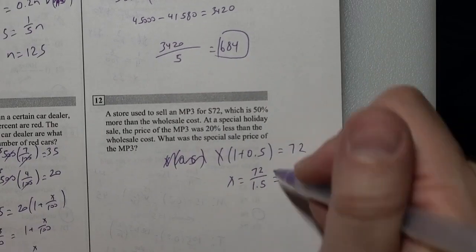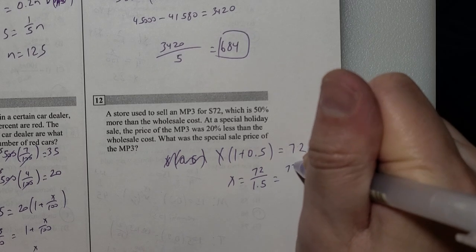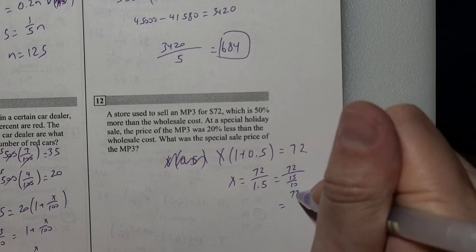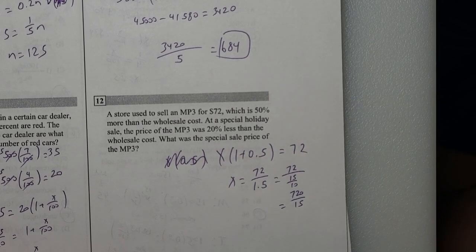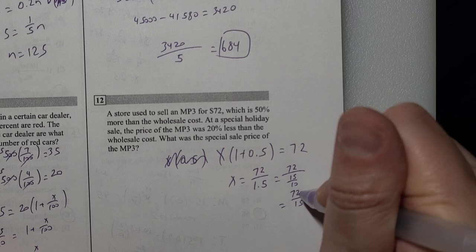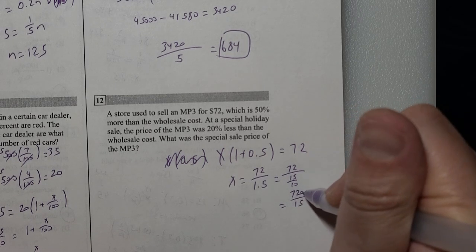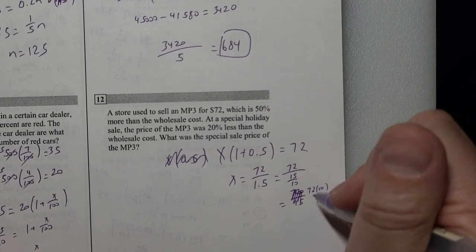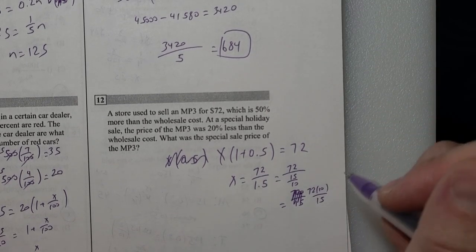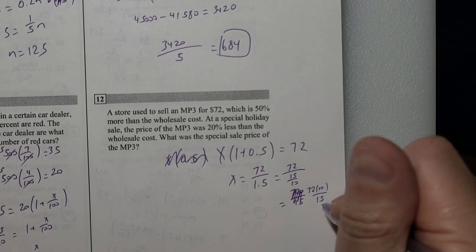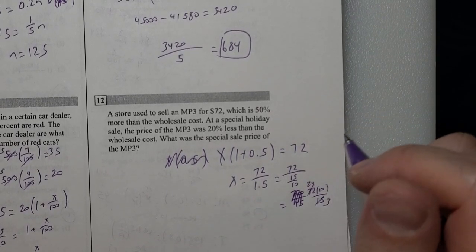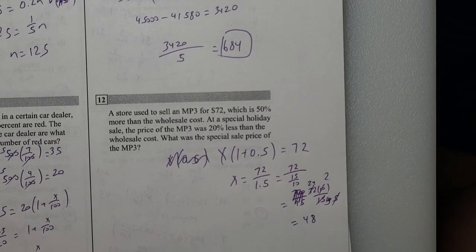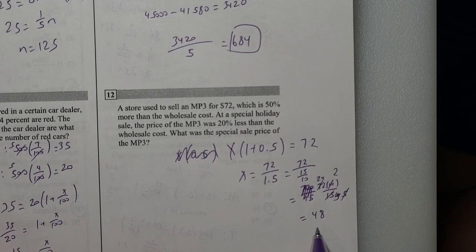So if we're not allowed to calculate for this, how do we do that? That is 72 over 15 over 10, right? Which is 720 over 15. Do I want to do it like that though? So 72 times 10 over 15. So then let's start canceling some stuff. This would be 5 and 24. So then this would be 2. So that is 48. Okay, so the wholesale cost is 48.